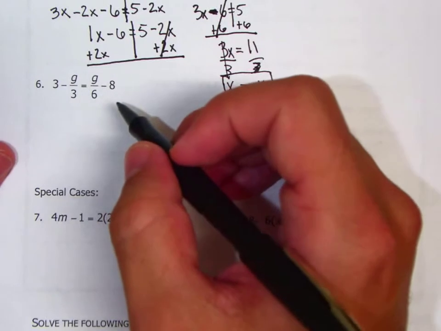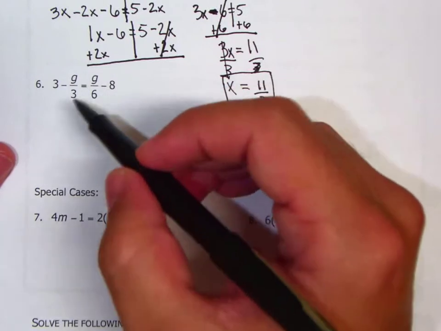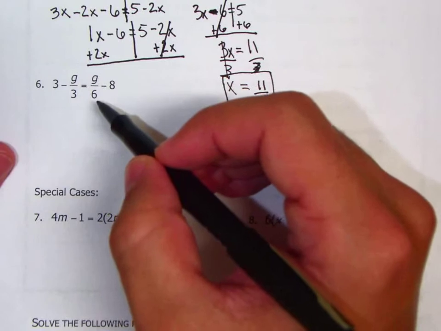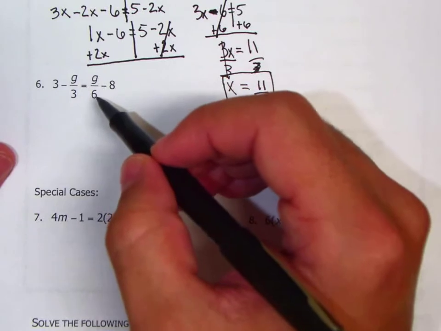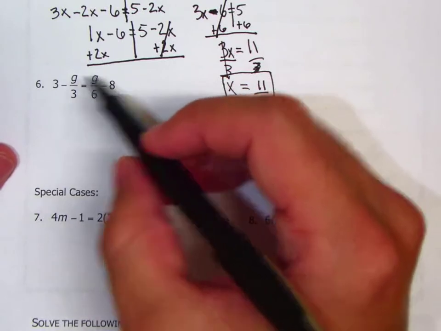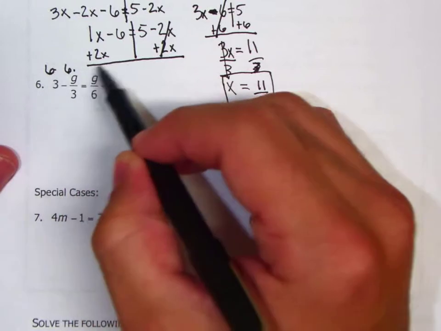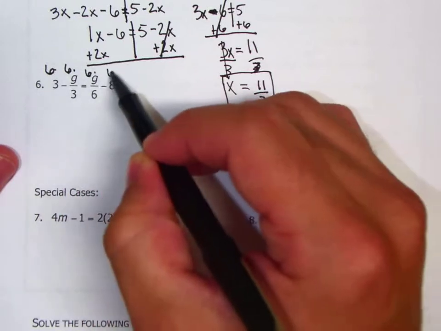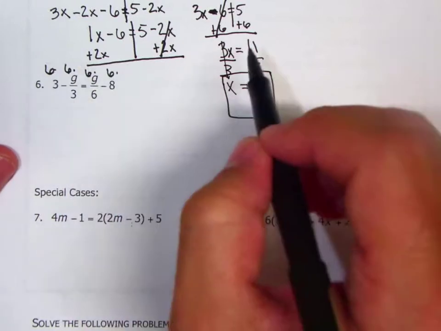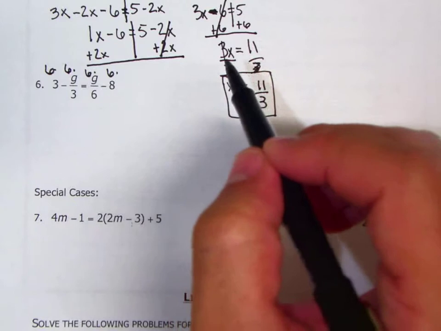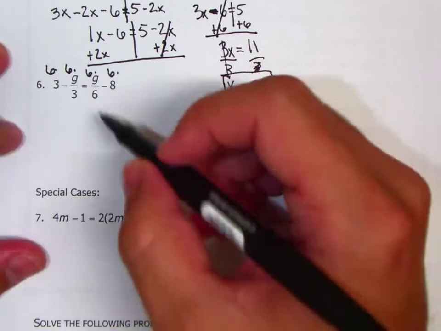Find the fraction that has the largest denominator. We look at here and here. The largest denominator is the 6. So I'm going to multiply everything by 6. Everything. Everything in my problem is going to get multiplied by 6. So here you're going to see what happens.